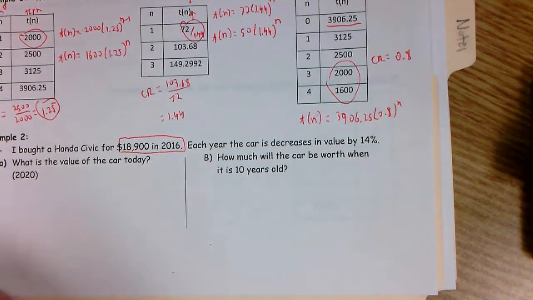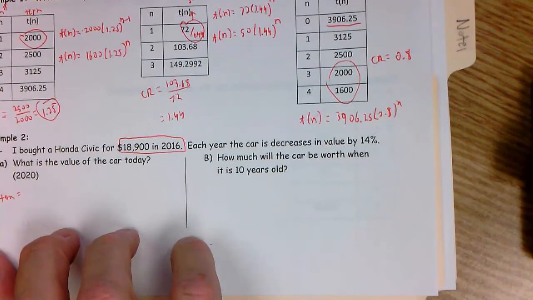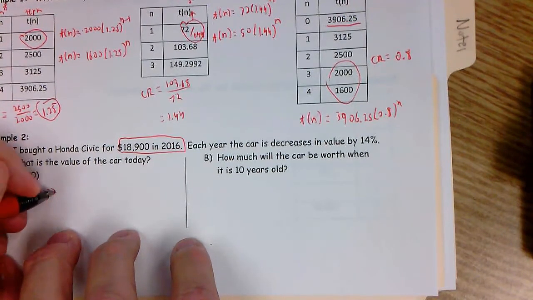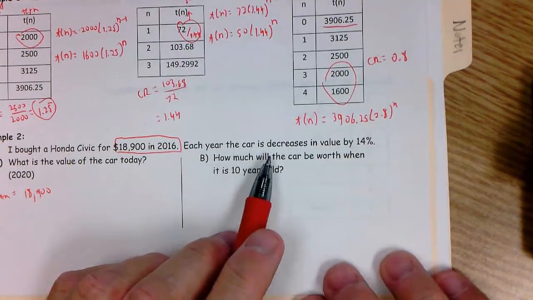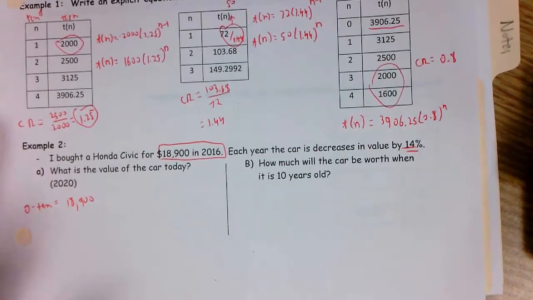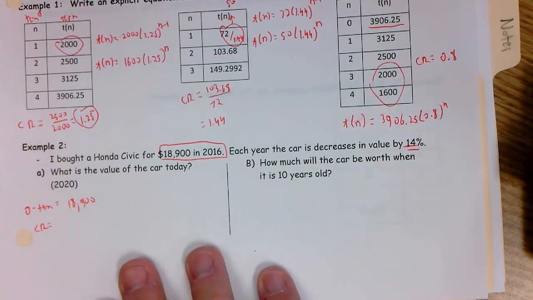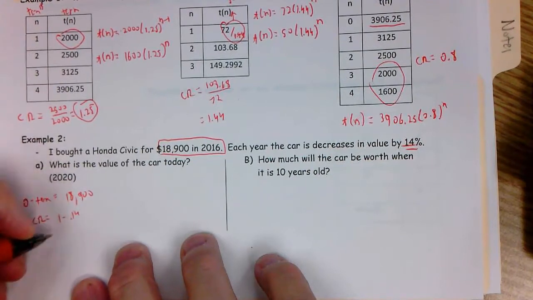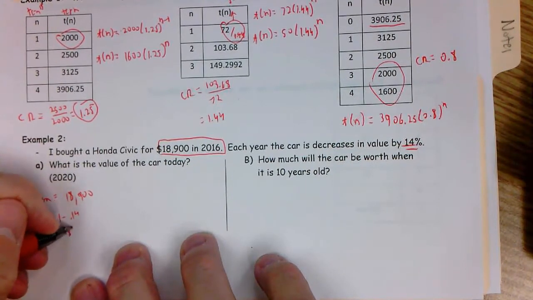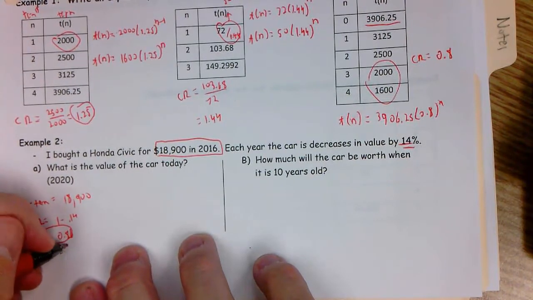So that's like my zero term, right? The zero term, the starting amount, $18,900. But each year the car decreases in value by 14%. So my common ratio is, it's going down by 14%. That would be 1 minus 0.14, or 0.86 is my common ratio. Oh, I went right through it. Sorry about that.